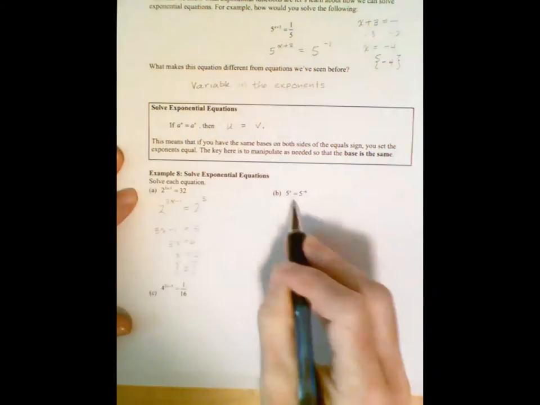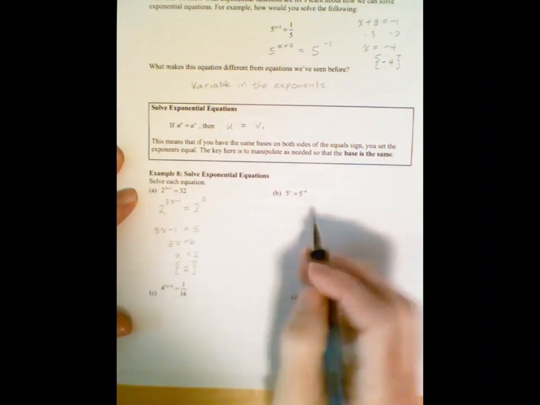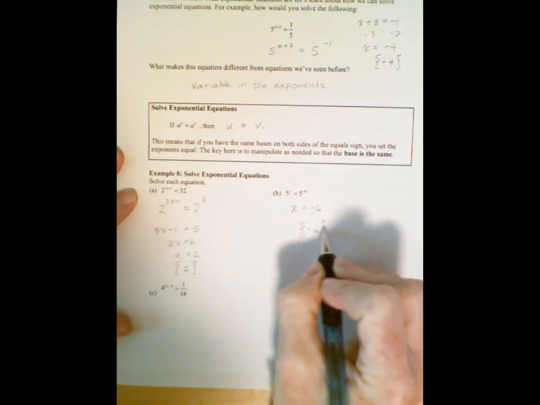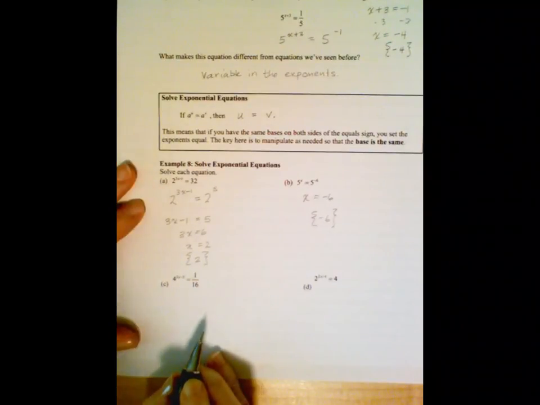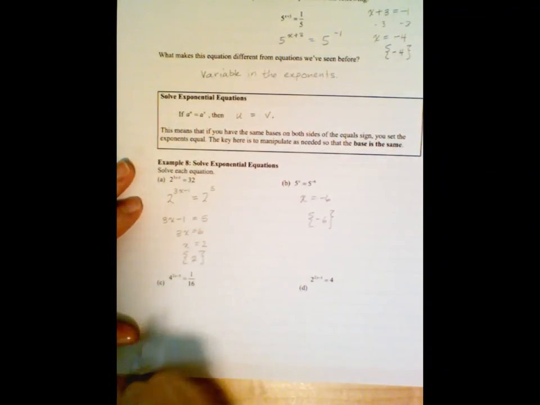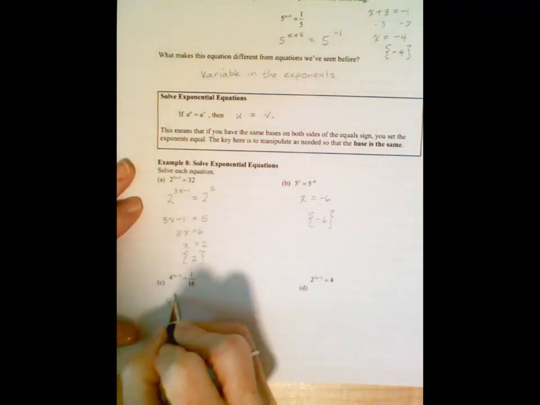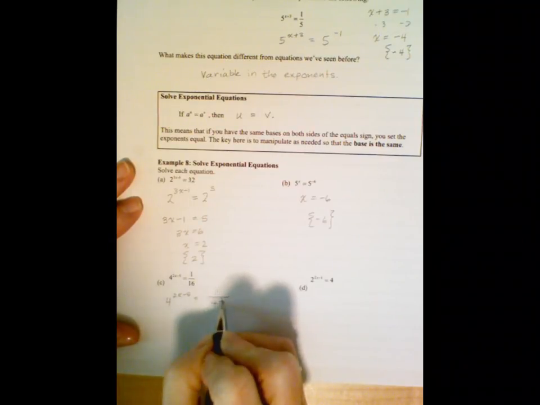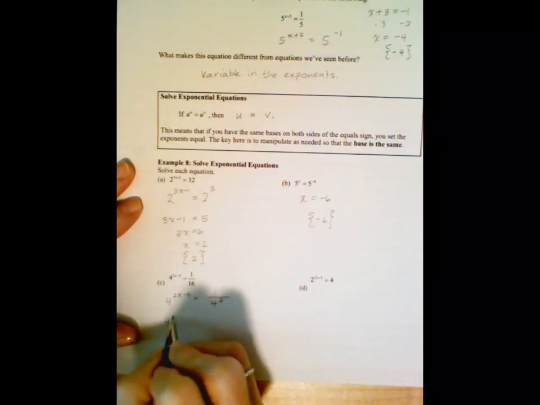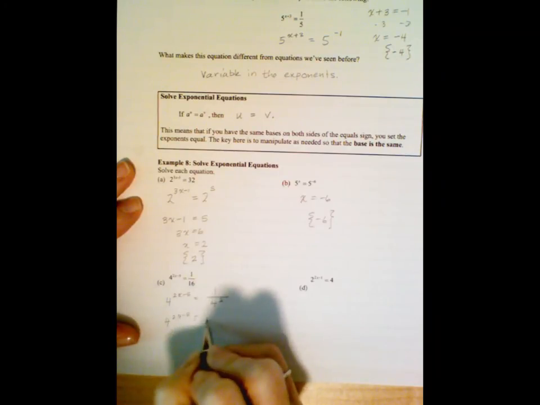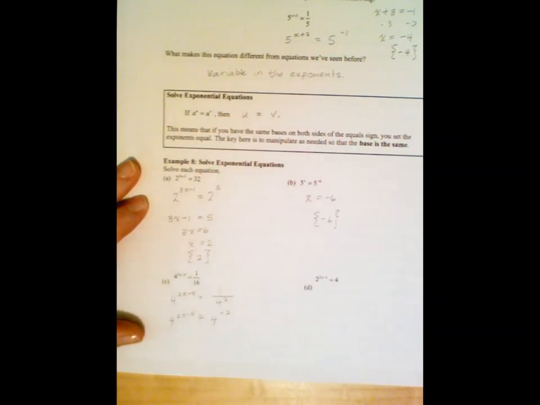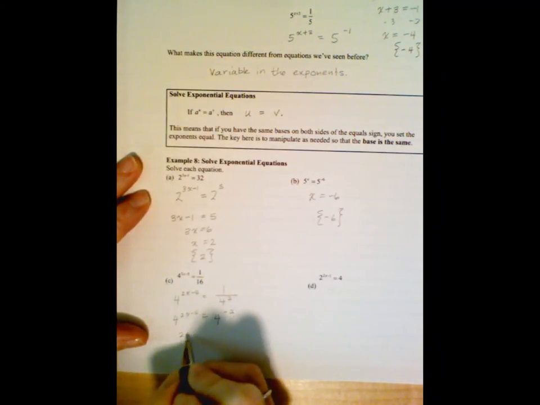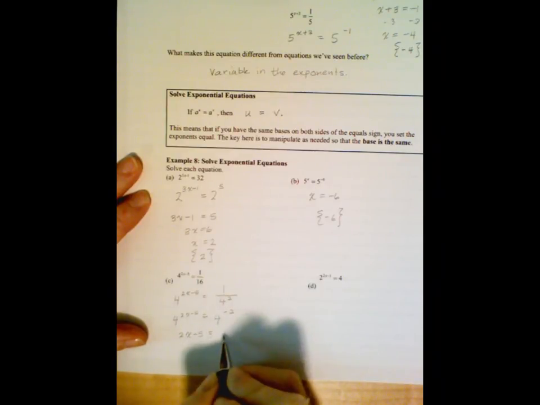Part B is already in that format, isn't it? We already have a to the u equals a to the v, so u equals v. That one was simple. Part C, 4 to the 2x minus 5 equals 1 over 16. So the question is, first, can we write 16 with a base of 4? Yes, we can. That's 4 squared. And 1 over 4 squared is the same as 4 to the negative 2 power. So we have a to the u equals a to the v, so u, 2x minus 5, is equal to v, negative 2.